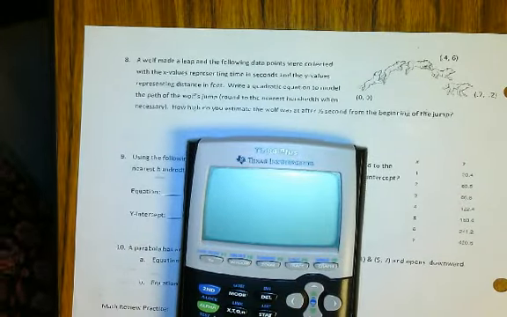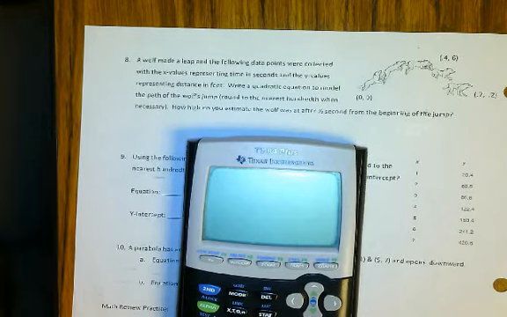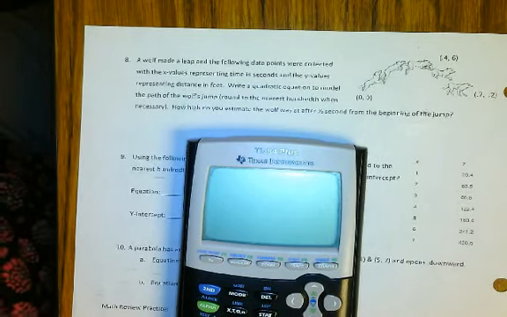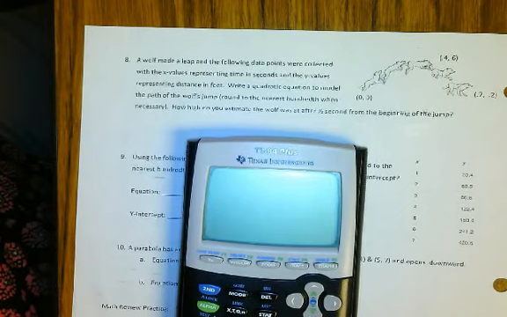All right, let's flip it over. Okay, you're going to need your calculator on this part, and really for pretty much 8 through 10, you need to have a calculator. So what I'm going to do here is on the first one, it says a wolf made a leap and the following data points were collected with the x values representing time and the y values representing distance in feet. Write a quadratic equation to model the path of the wolf's jump. Round to the nearest hundredths when necessary.